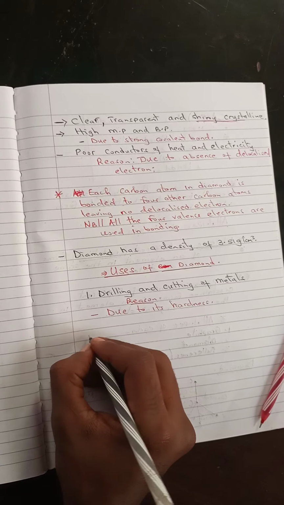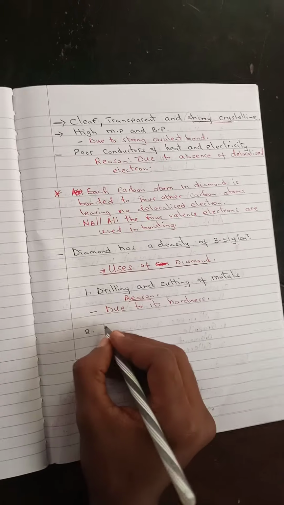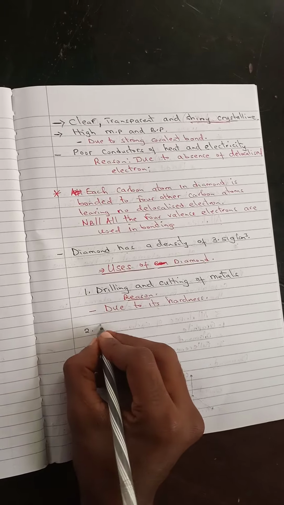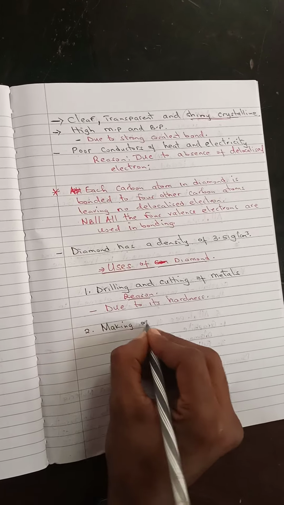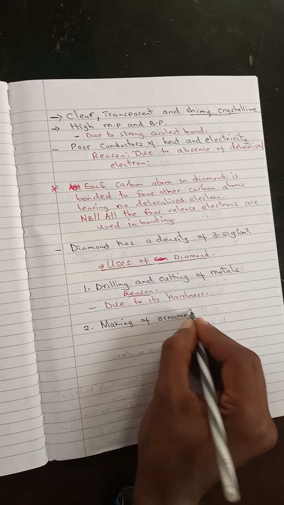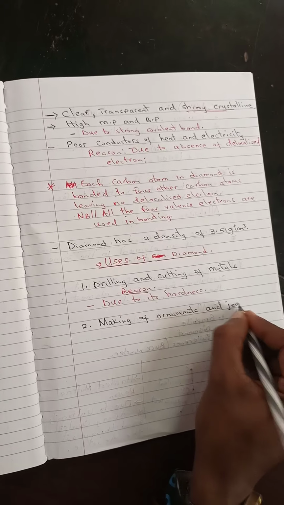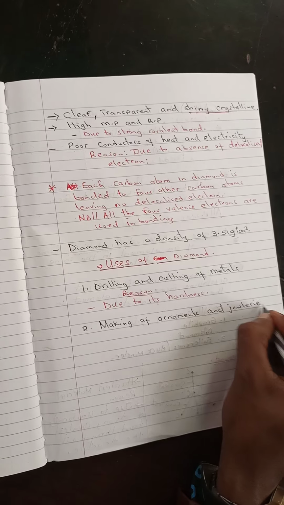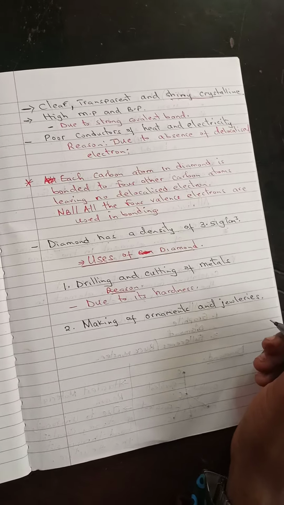Then number 2, diamond is used in making of ornaments and jewelries.